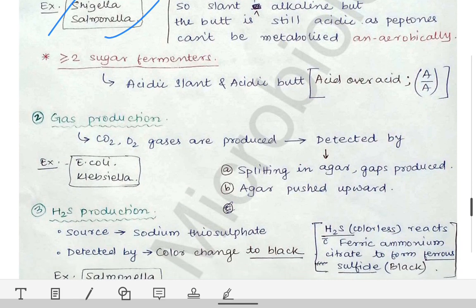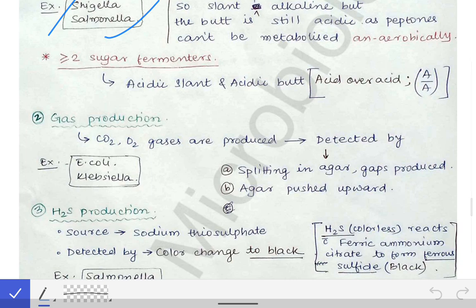If the bacteria is metabolizing both the glucose as well as the lactose and or sucrose, then it will be metabolizing those sugars in the slant as well as in the butt anaerobically. When they metabolize the sugars anaerobically, they will be producing pyruvate and different types of acids.